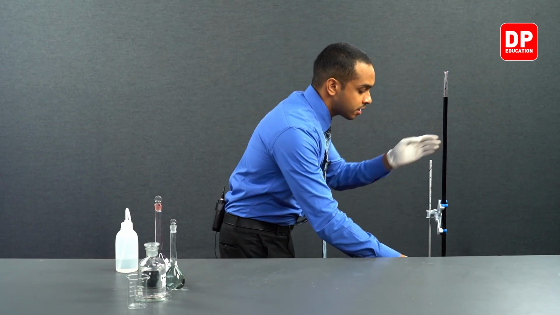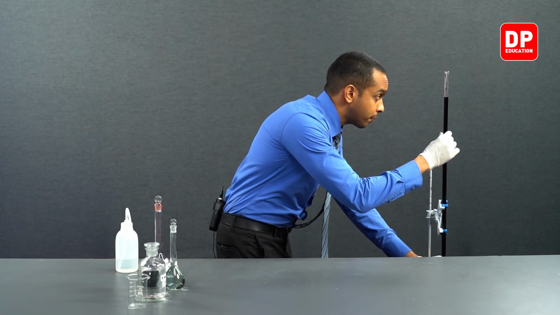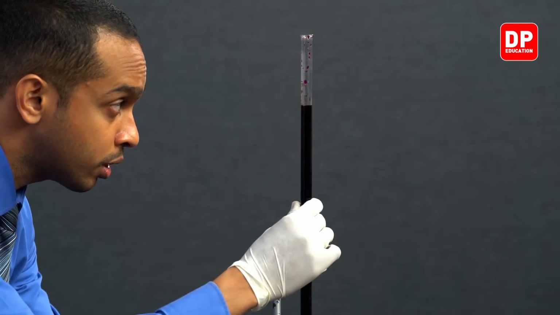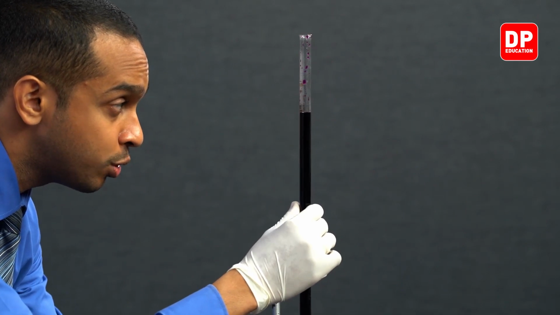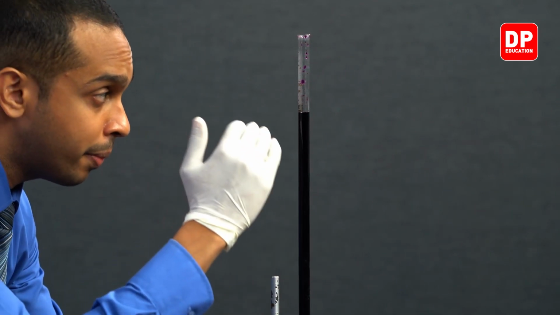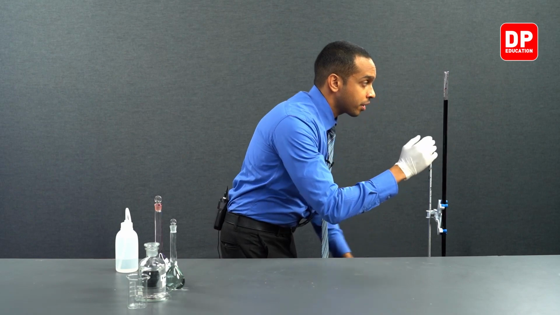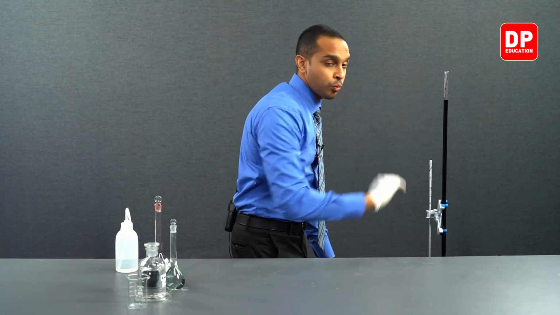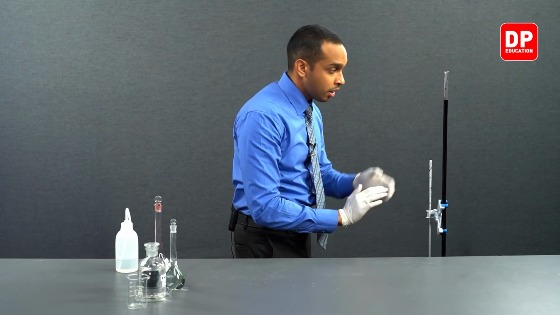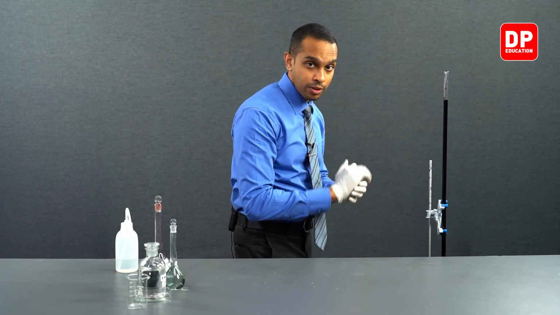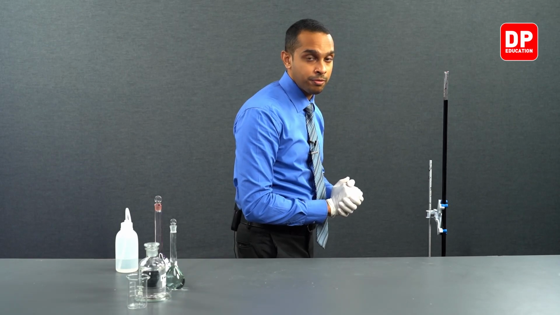So let's open the tap of the burette and bring the solution line down to the zero line. And please notice that I try my best to keep my eye level with the level of the meniscus. This is done to make sure that the meniscus and the zero line are aligning perfectly.